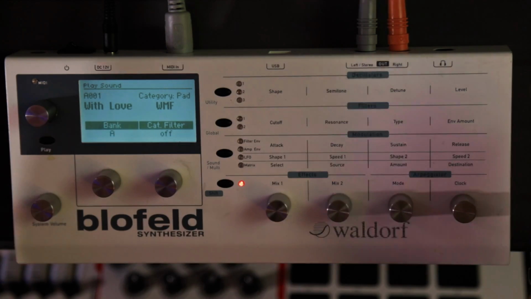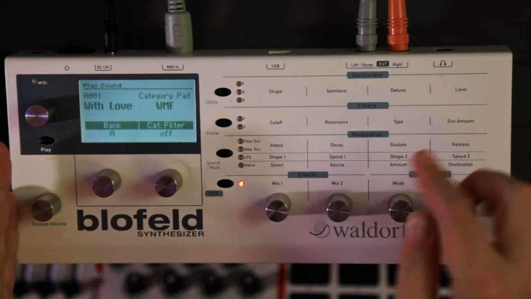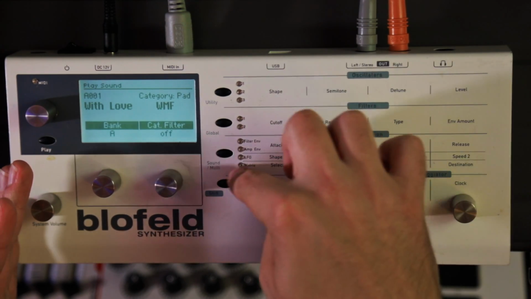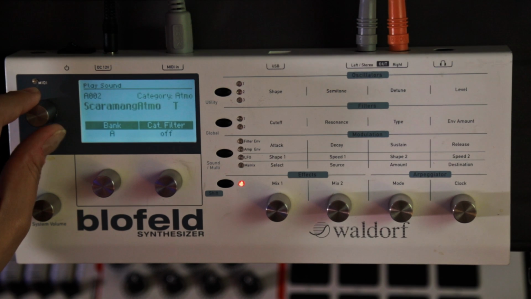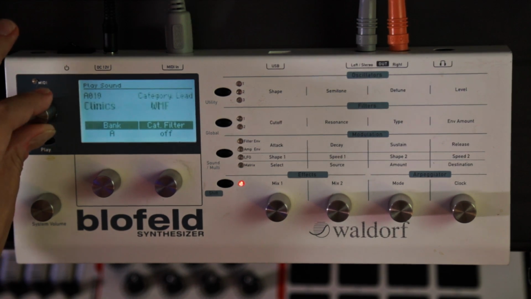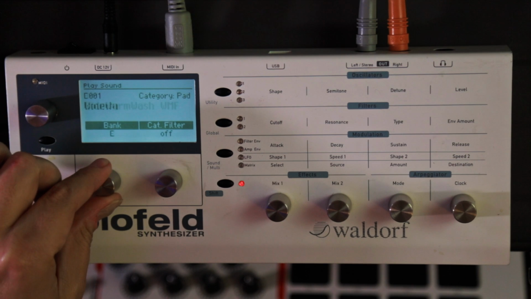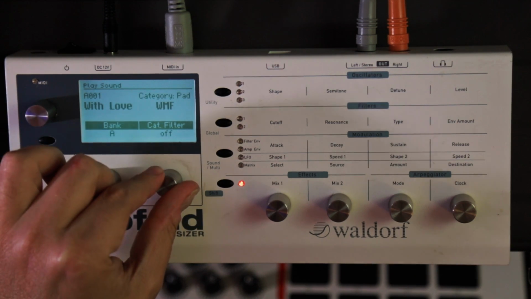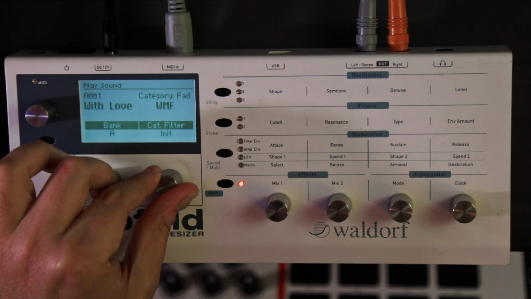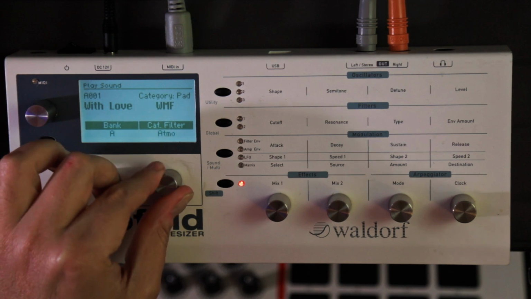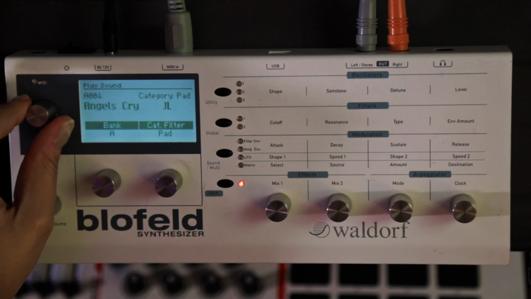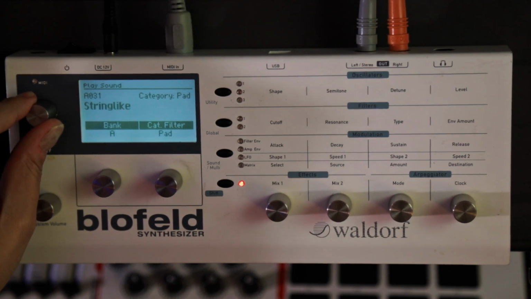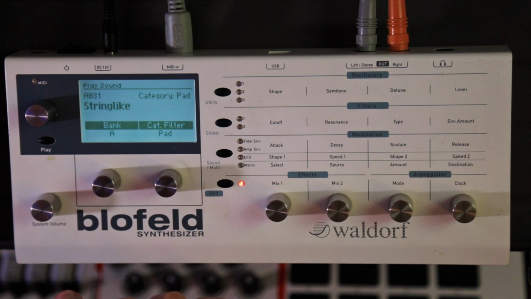We have a few knobs, not a ton, and we have this matrix here, and that's how you're able to edit this synthesizer. We can use this knob to select patches. We can select different banks, or we can do category filter, which I personally really like. It just makes it easier to find things. If I want something like a pad, I can just go over to pad, and it gives me pads, which is kind of cool. And it has some really fantastic pad sounds.